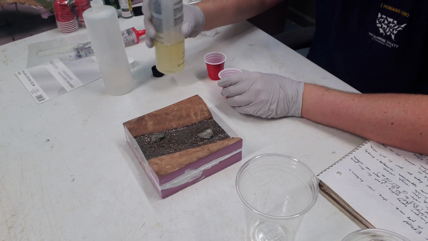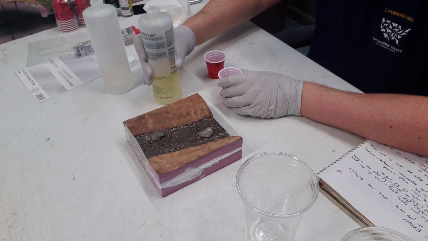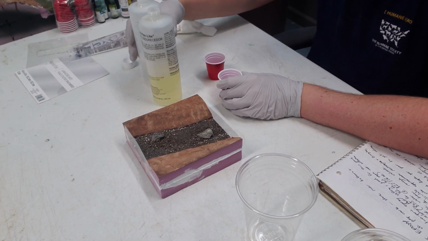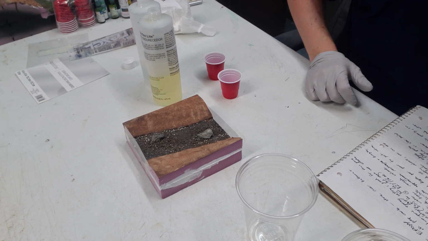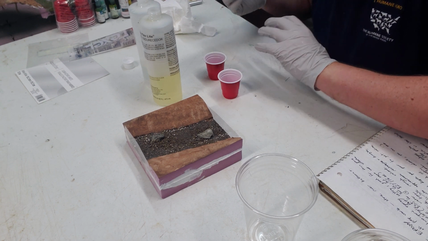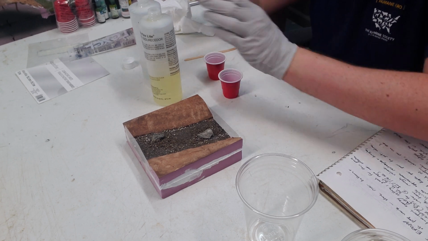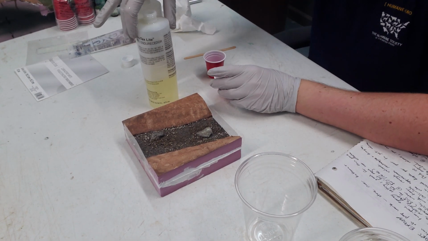All right, so always read the instructions. If you're not using Envirotex, make sure to read the instructions of whatever epoxy you're using very carefully, because they're all a little bit different. Sometimes they're 2 to 1, 3 to 1. Sometimes there's different ratios, mixing times. But in our case, this is very simple. It's just a 1 to 1.